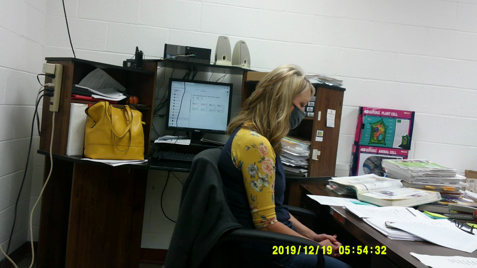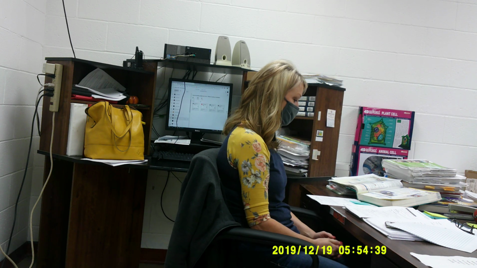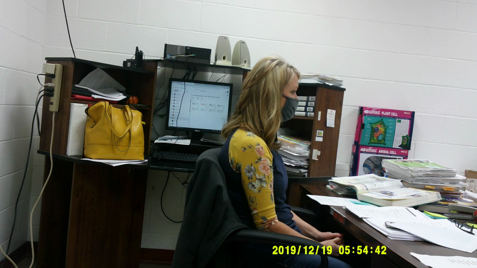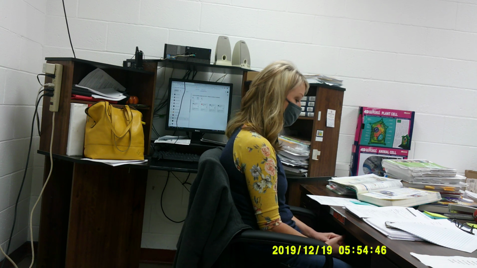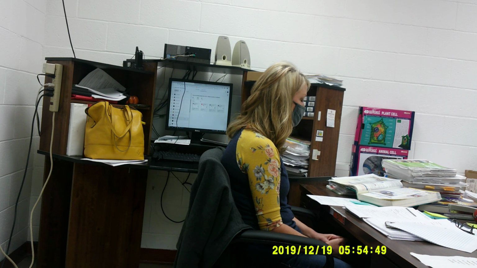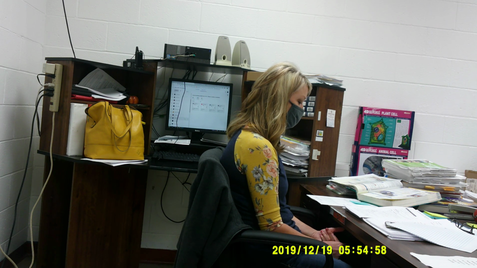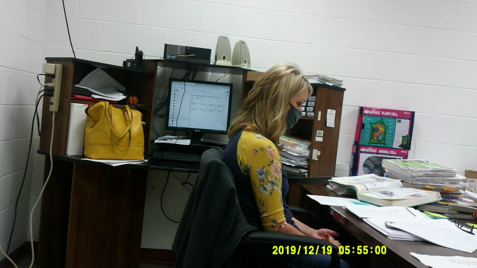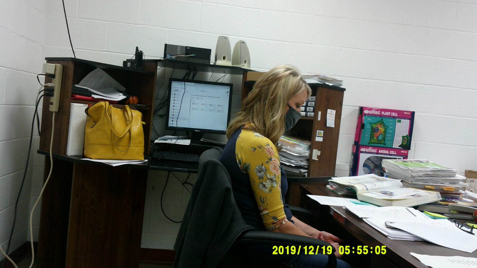S-E-D-I-M-E-N-T. Sedimentary rocks form in what? Layers, very good. Layers. Letter B. Sedimentary rocks are classified, C-L-A-S-S-I-F-I-E-D, by what they're made of and how they were formed. What they're made of and how they're formed. That's how they're classified.